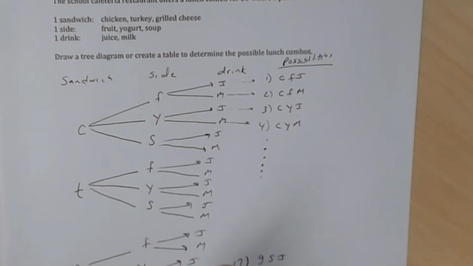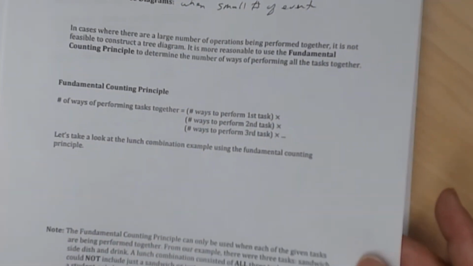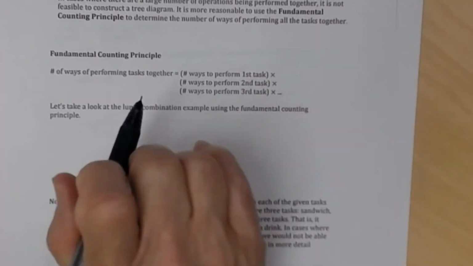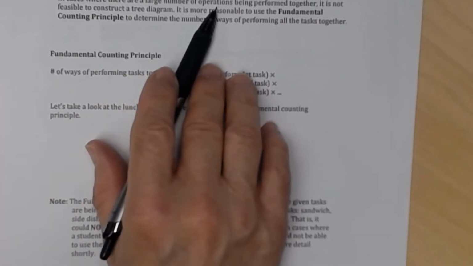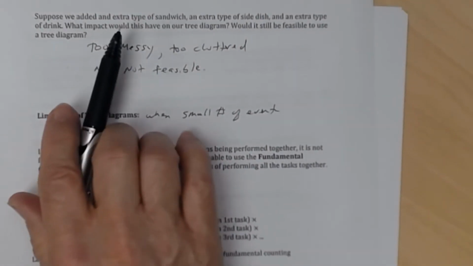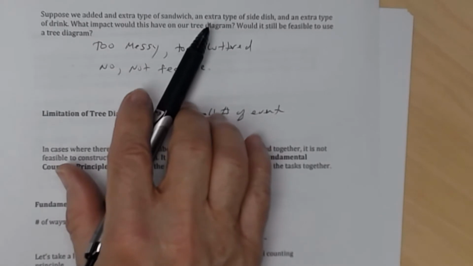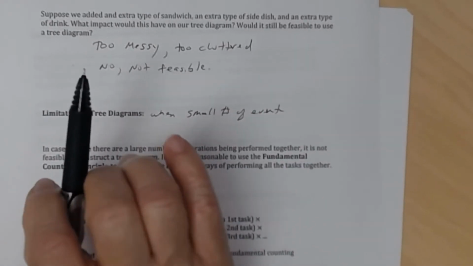All right? Okay. So, now this is important, in cases where there are a large number of operations being performed together, like the one we just did, you now have 4 sandwiches, 4 sides, 3 drinks.